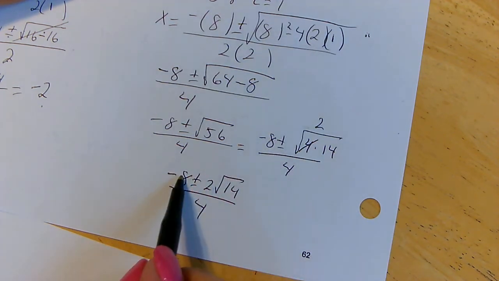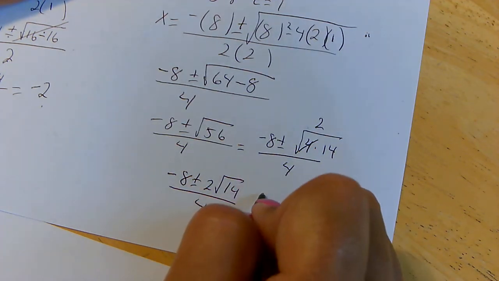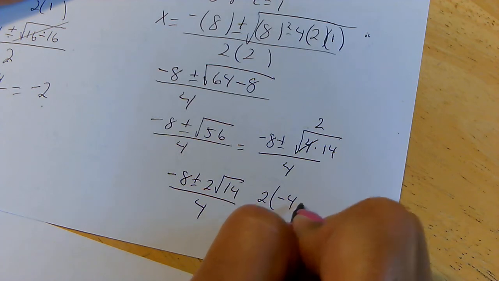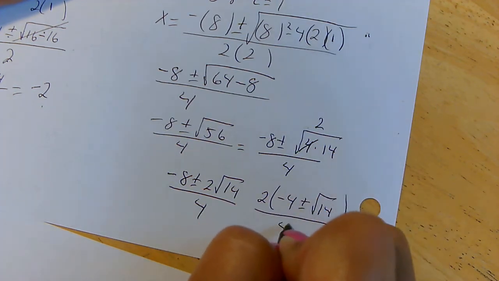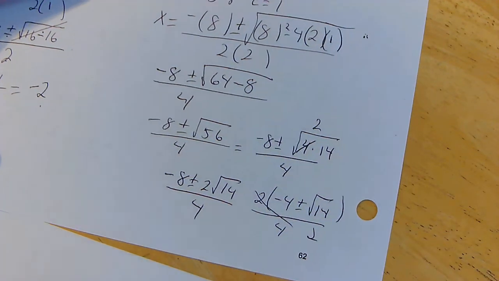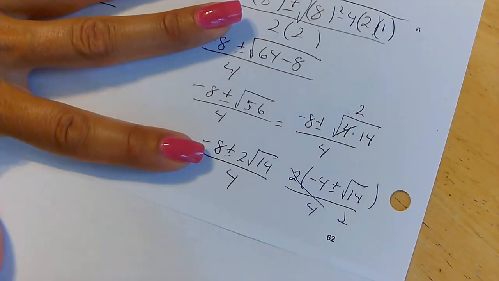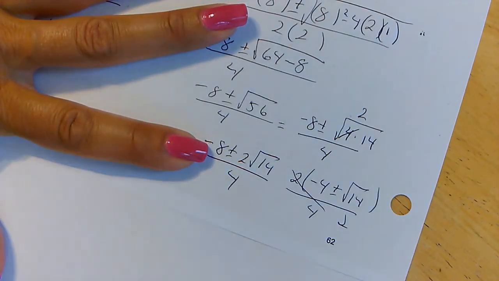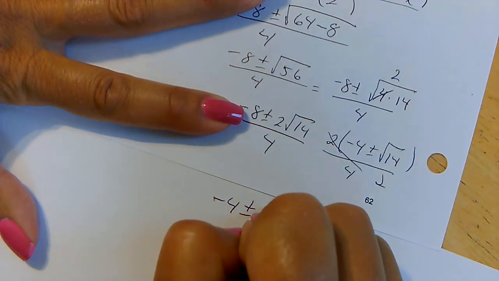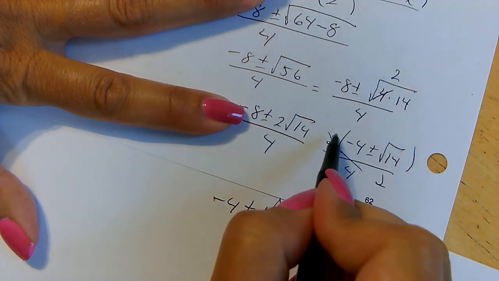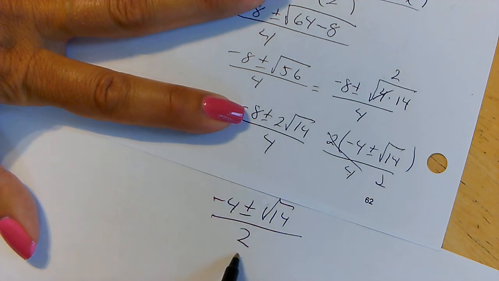So I'm going to pull out a 2 out of all 3 of these terms. So my solution is going to be negative 4 plus or minus square root of 14 over, that reduces to 2, and that's all I can do because there's only a 1 there. That's in lowest terms.